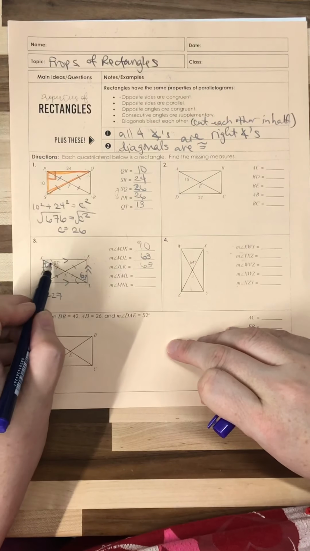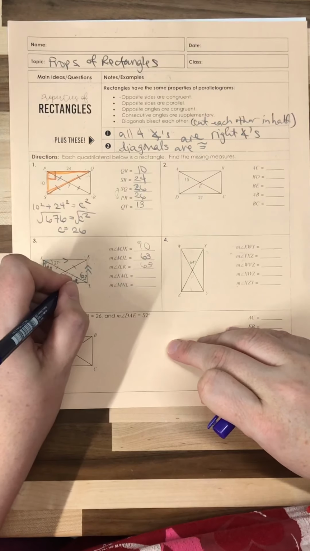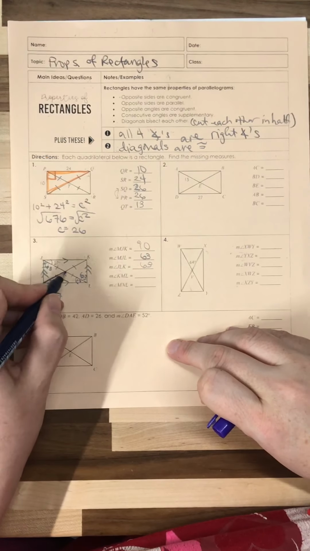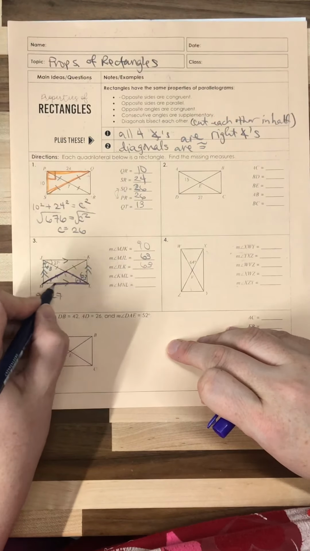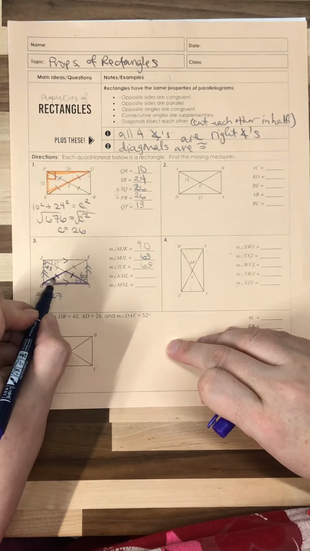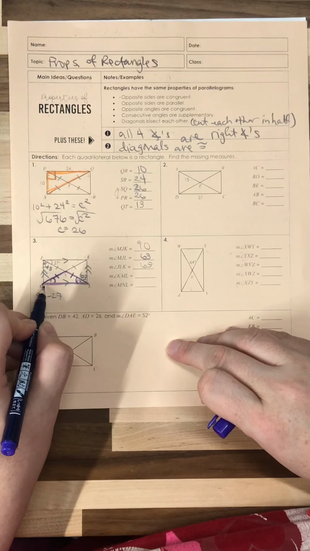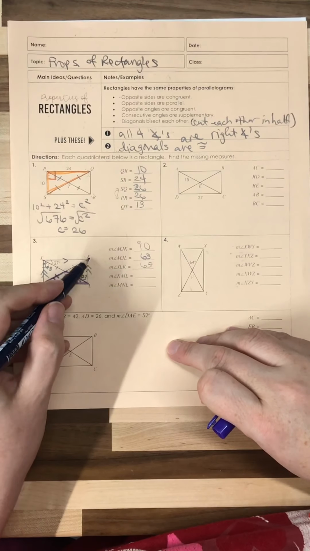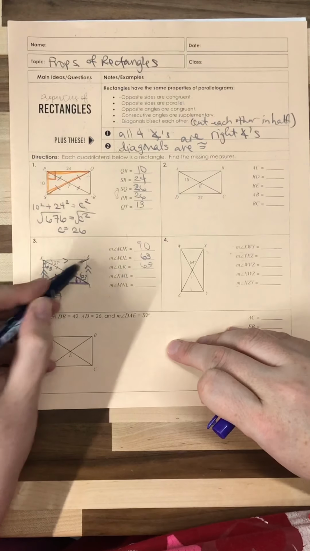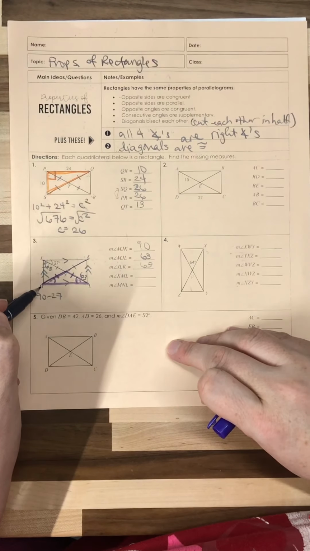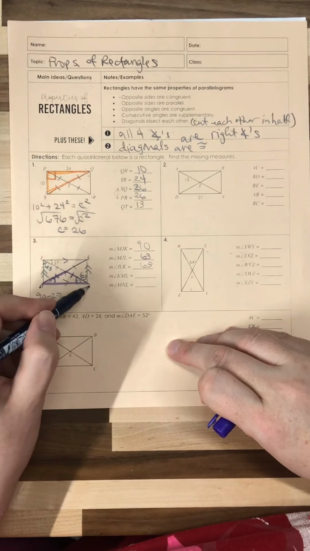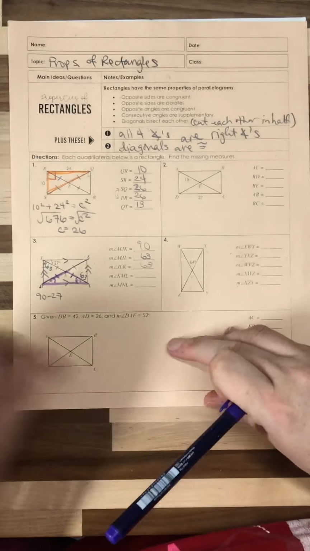Well, if this is 27, this is also 27. And do you remember with isosceles, so if I just look at this triangle right here, because these sides are congruent, guess what? These base angles are also congruent. So this angle, which is essentially KML, because we can extend that side, even though we're only using the isosceles triangle from NML, has to also be 27.